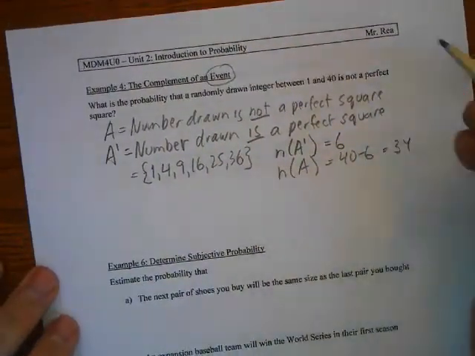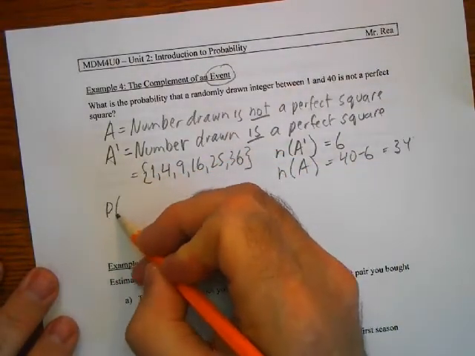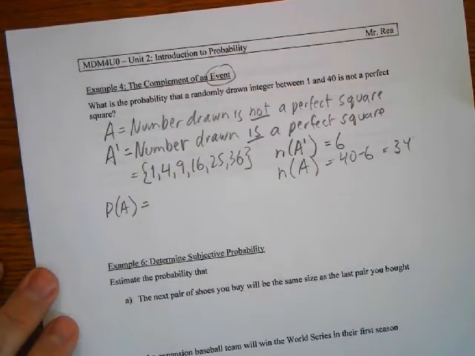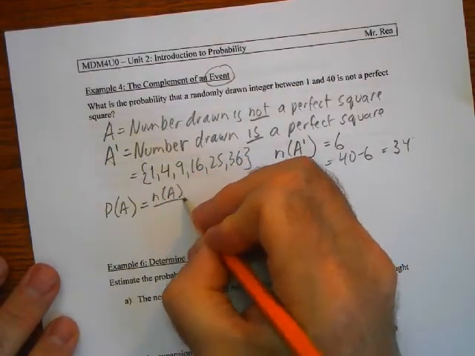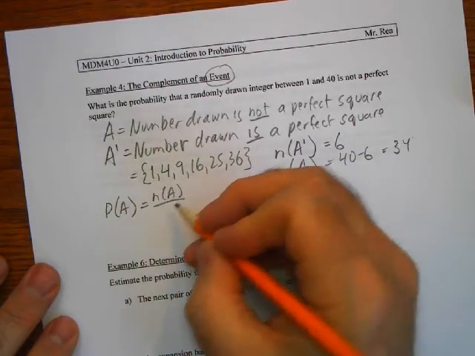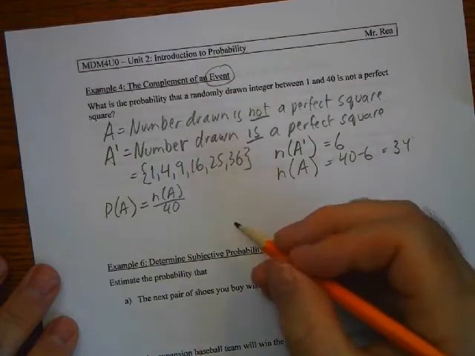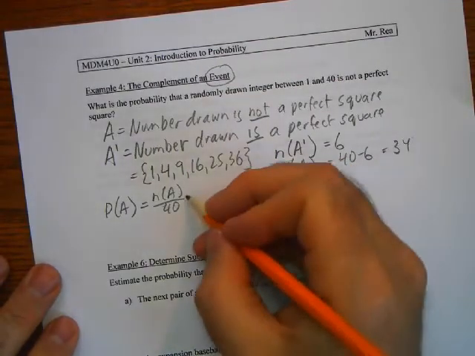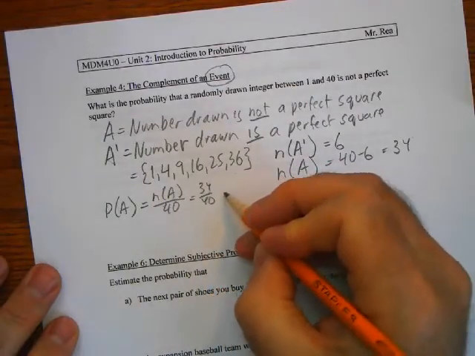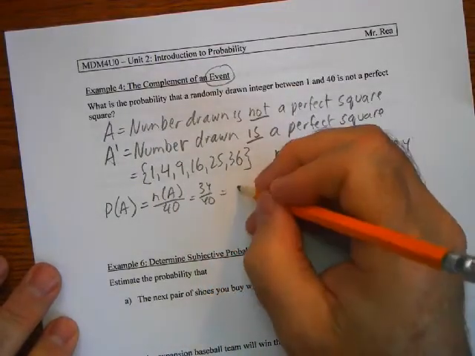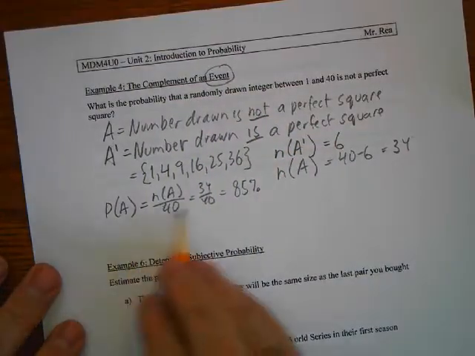So I'll show you the two ways of doing this now. I could stick with A. Probability of A happening is the number of times A does happen over the total number, which is 40 numbers picked, or numbers chosen from. So the number in A, we just calculated, that's 34 over 40, and that works out to 85%. Okay, so that is the answer to the question.